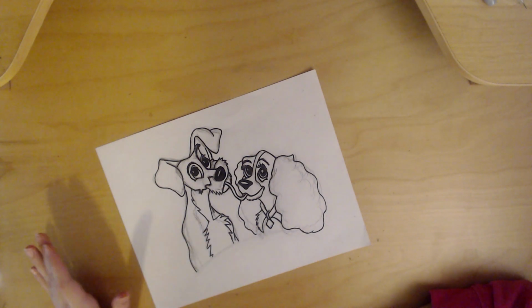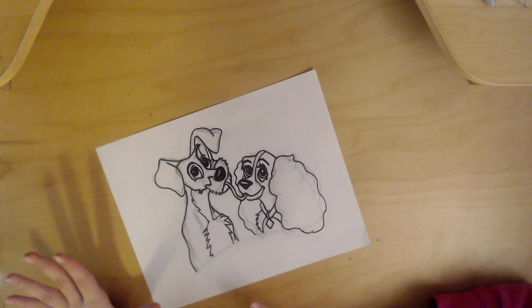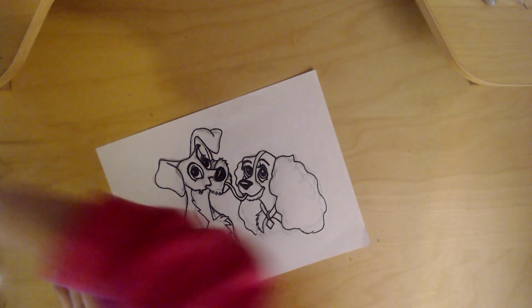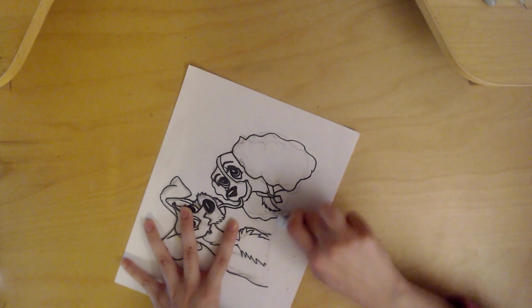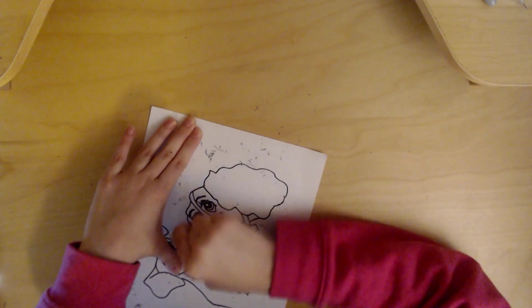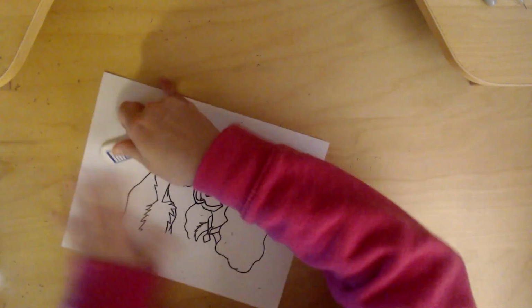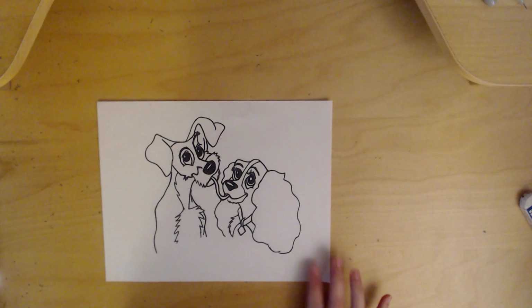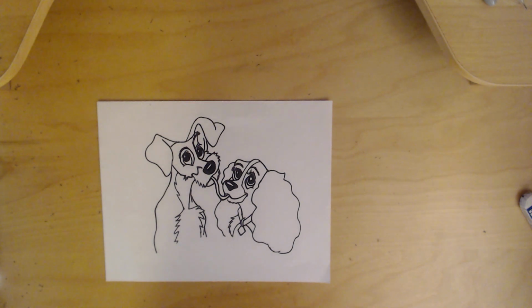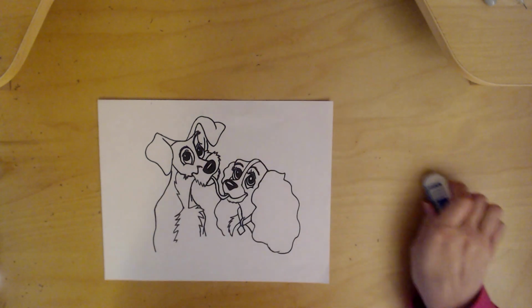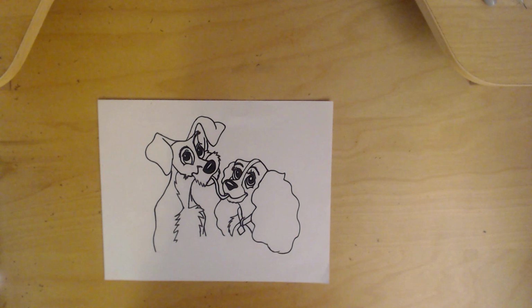Alright, now that we're done with Sharpie, we're gonna go in with our eraser and just erase all the pencils. Alright, and there you have it. There's your Lady and Tramp. Alright, so obviously now we can go in and color. So I'll go ahead and do that, I guess.